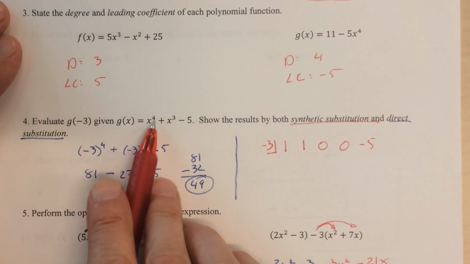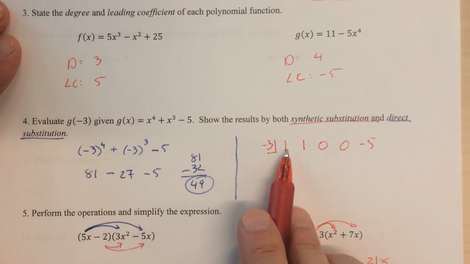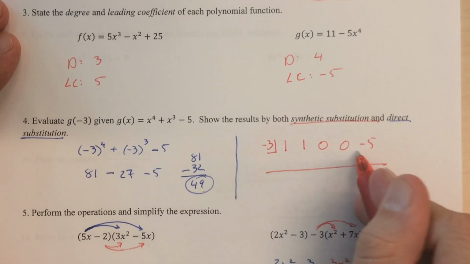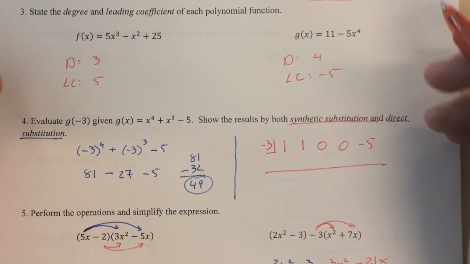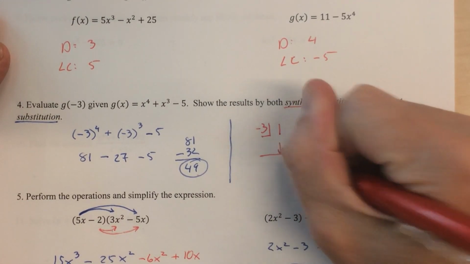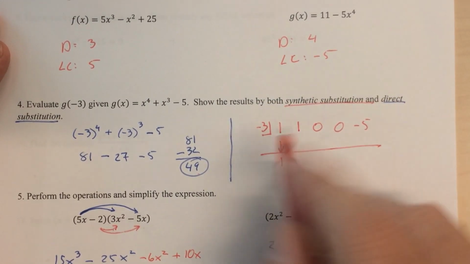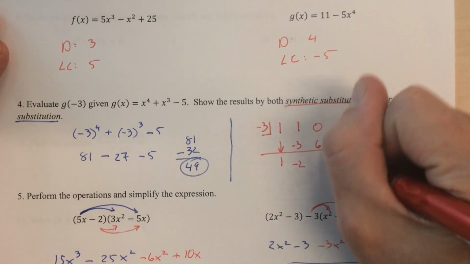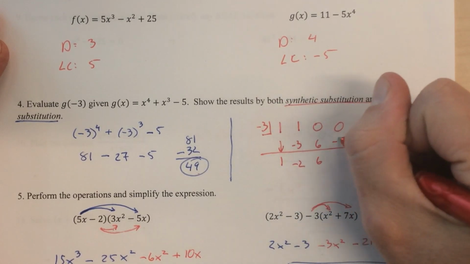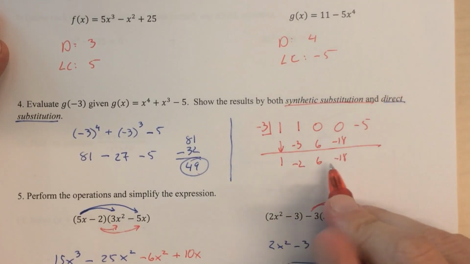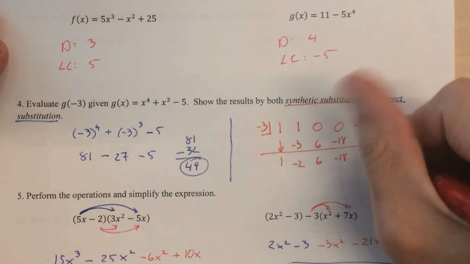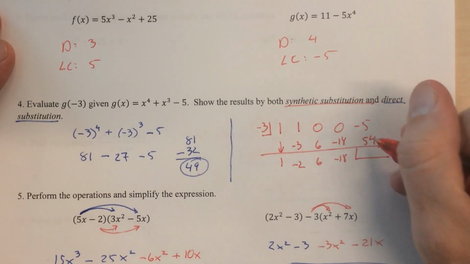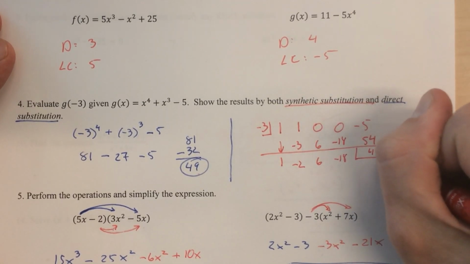The general rule here is whatever your degree is, make sure that you have 1 greater than that in your numbers, which makes up for the constant at the end. And yes, the zeros are important. Without them, it does not work. We'll drop the 1 down. 1 times negative 3 is negative 3, plus that 1 is negative 2. You get a 6, and another 6, negative 18, negative 18. All right, negative 18 times negative 3. 54 becomes positive, and it's positive 54, which grouped with the negative 5 is the same thing that you got here.